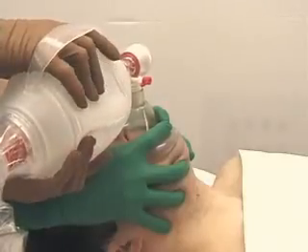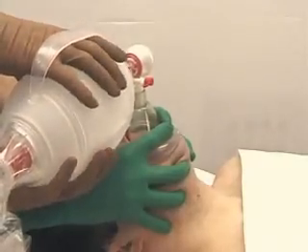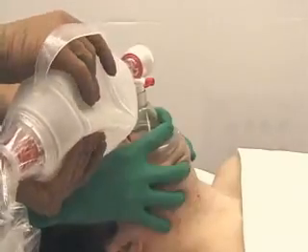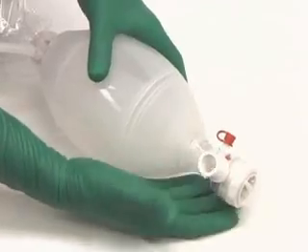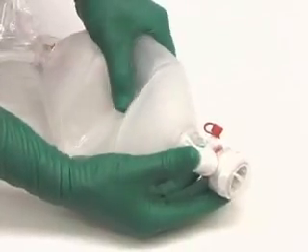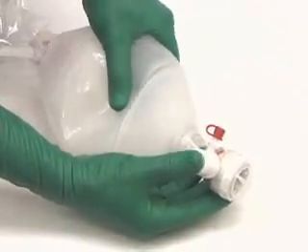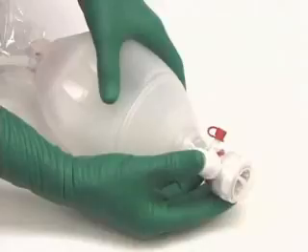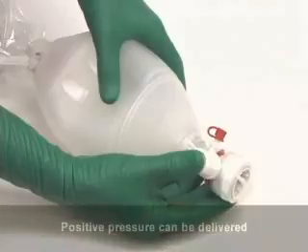A bag valve device's capability for delivering positive pressure ventilation should be tested before use. This can be achieved by sealing the bag valve device connector with the thumb and squeezing the bag with reasonable force. If it is difficult to compress the bag, or if air is forced between the connector and the thumb, positive pressure can be delivered.